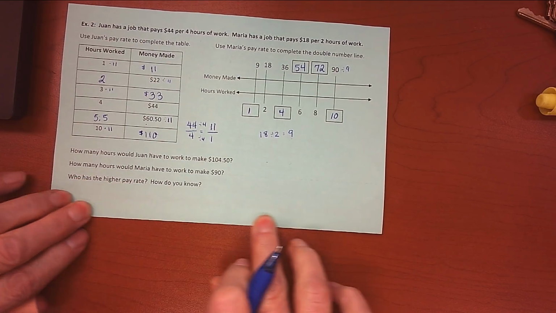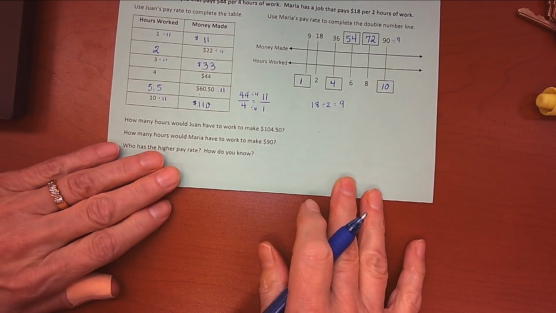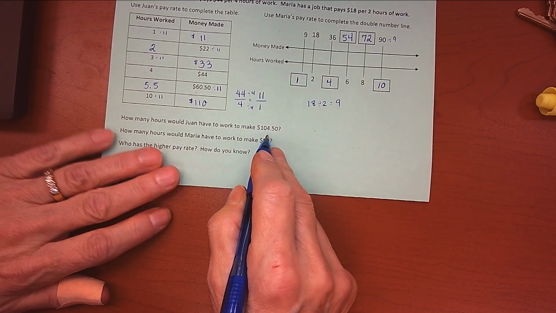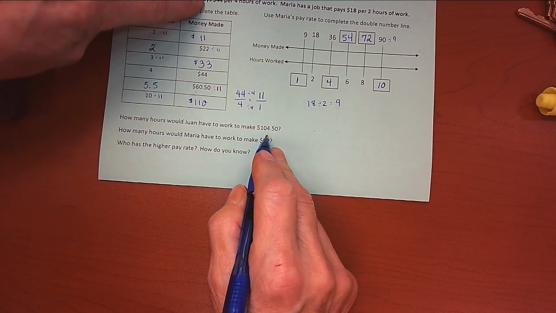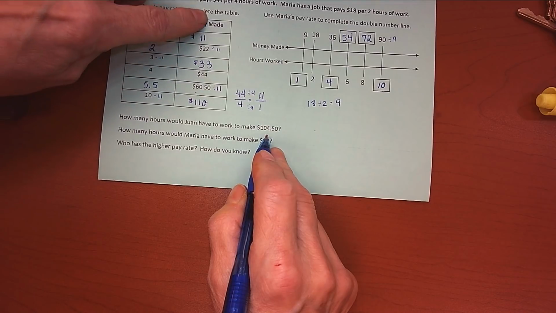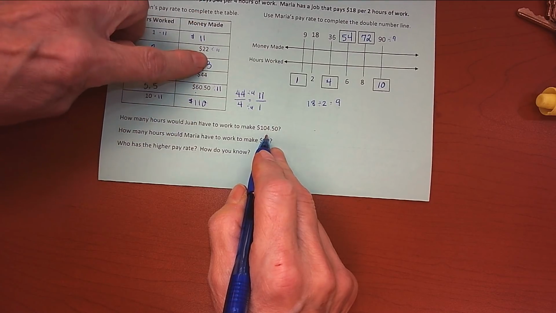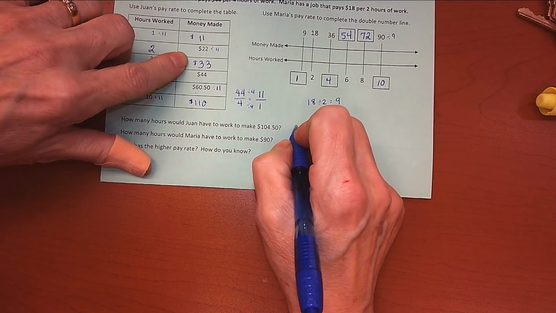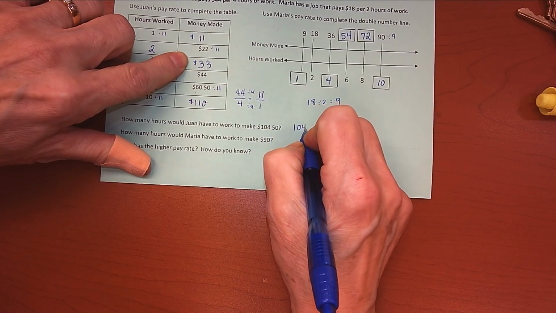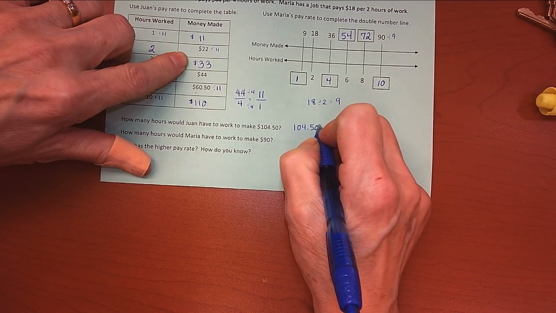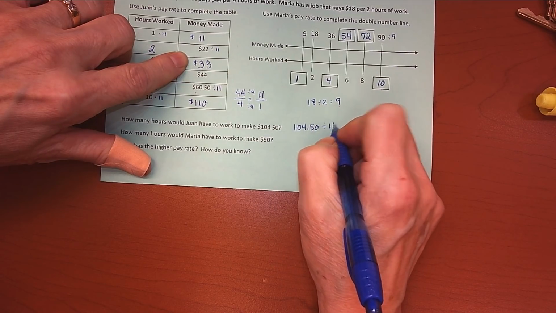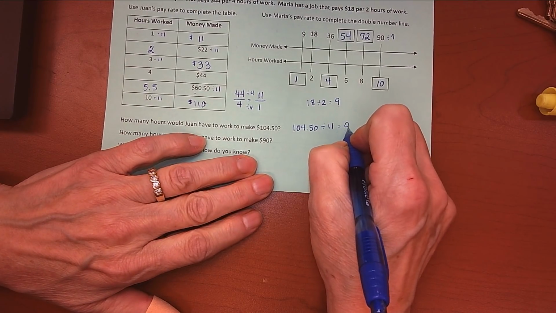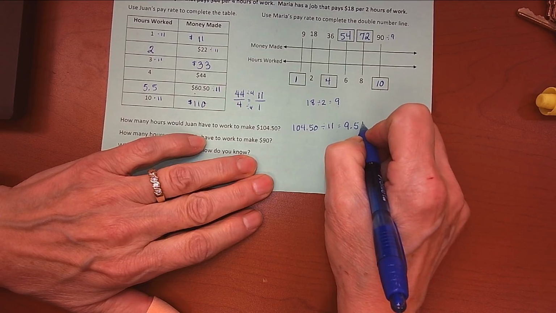Right, so down here it says how many hours would Juan have to work to make $104.50. So that's money made. In order to find the number of hours, if we've got the money here, to go from money to hours, we have to divide. So we'll take our $104.50 and we'll divide that by our $11 that we make per 1 hour. And when we do that division, we find out that it's 9.5 hours.